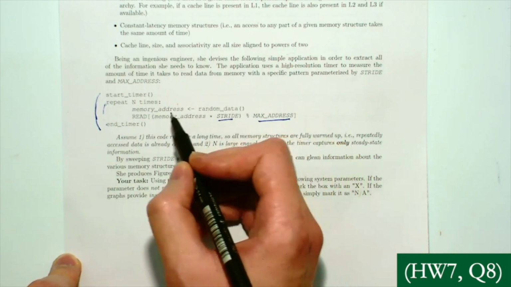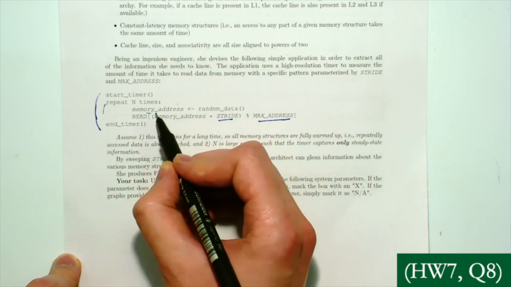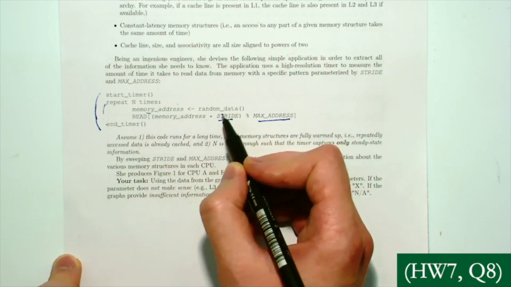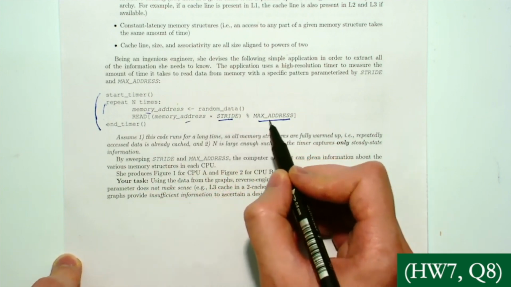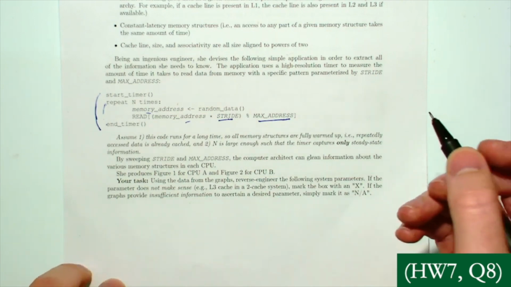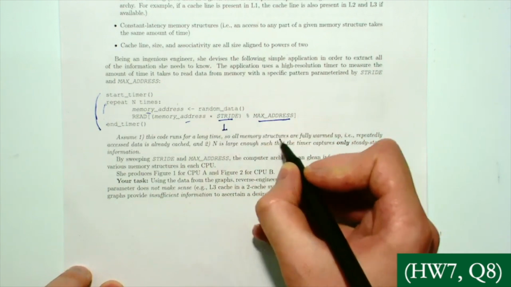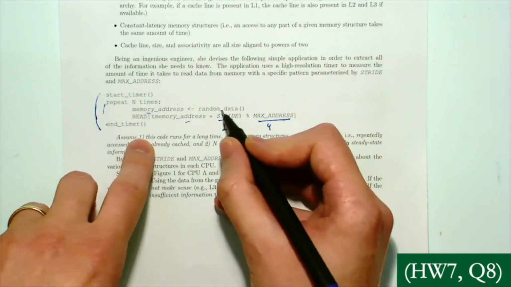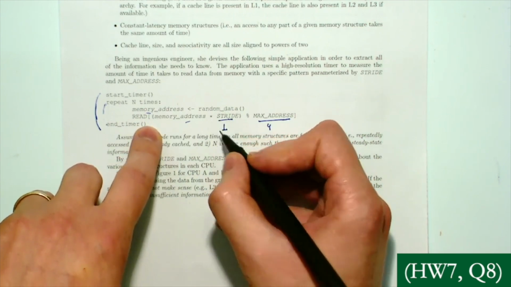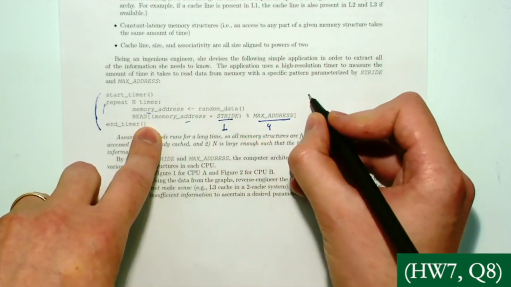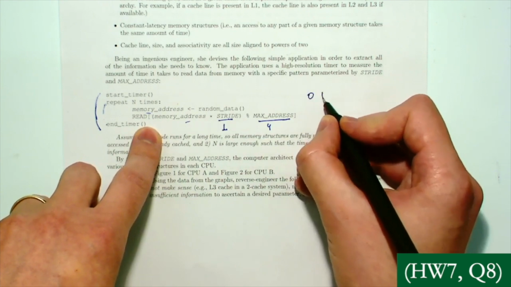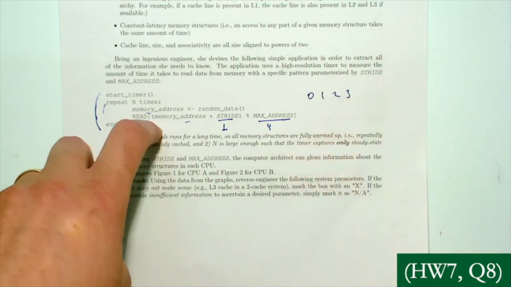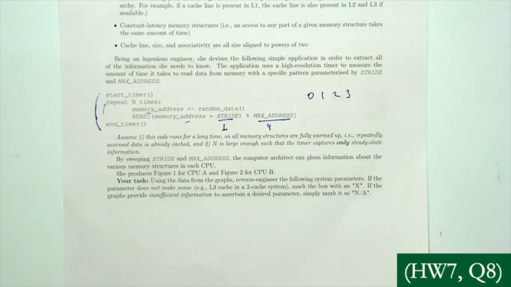So first, the address variable is set to some random data, and then multiplied with the stride and taken modulo the max address. So what this means is, if you, for example, have stride set to 1 and max address set to 4, no matter what random data is generated here, the outcome will always be accesses to address 0, 1, 2, and 3, in any order, in random order.